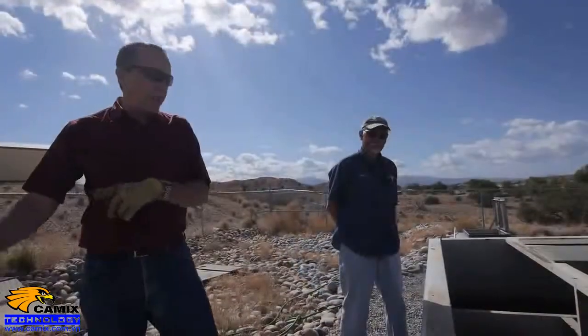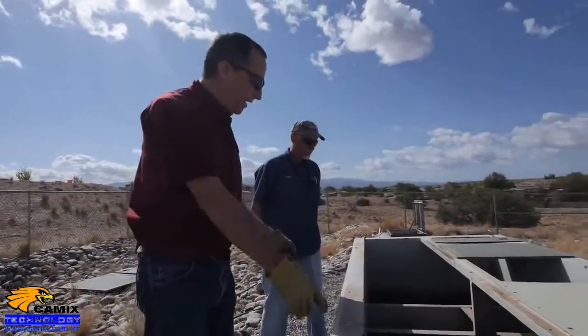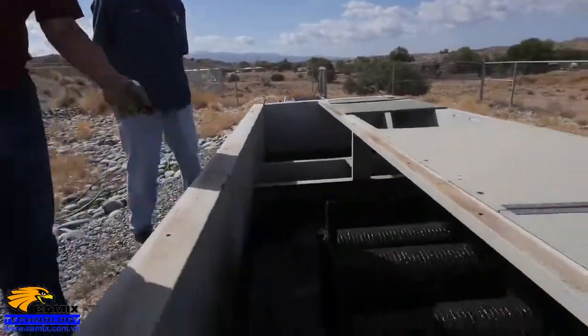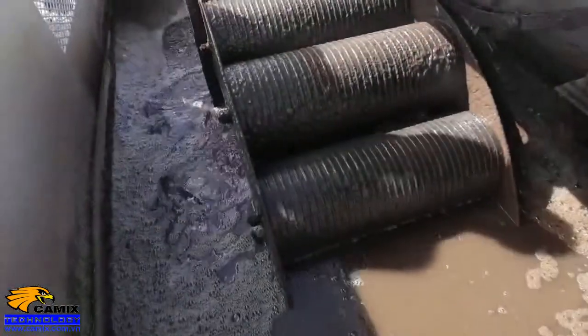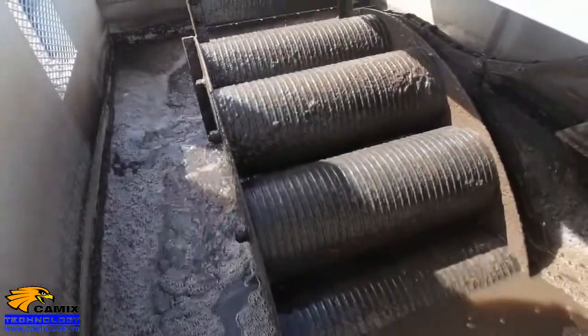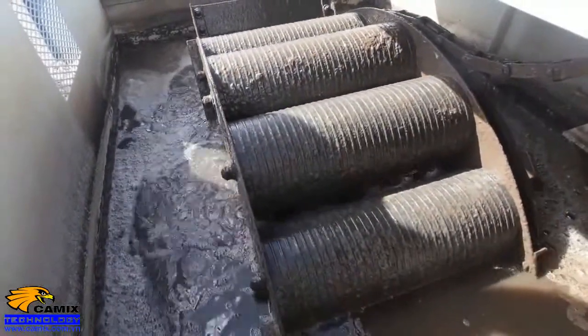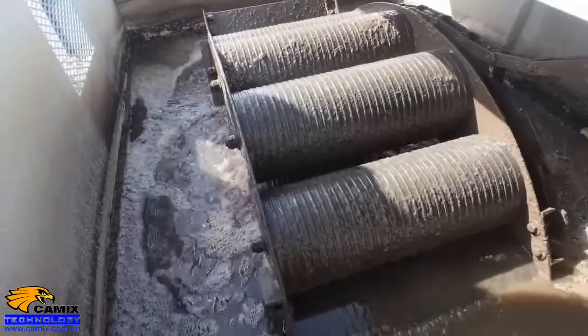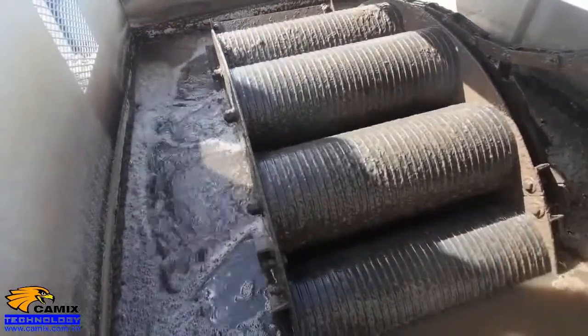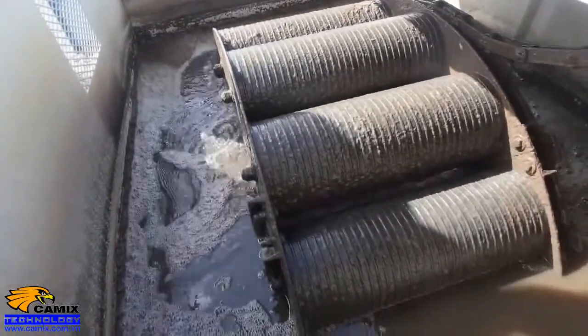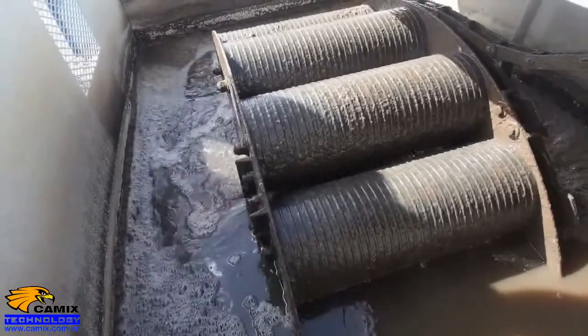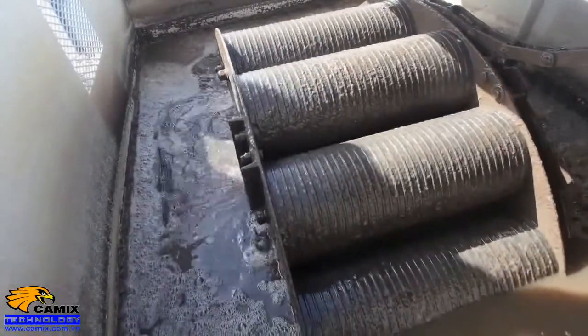Whatever's left over from primary flows into this basin, and you can see the air rotor turning. There's 2 processes going on here. The gray shaggy biomass that's on those drums is the fixed film, and that's a certain kind of bacteria. And then there's also an activated sludge process, which is that brown mixed liquor that those rotors are turning in.